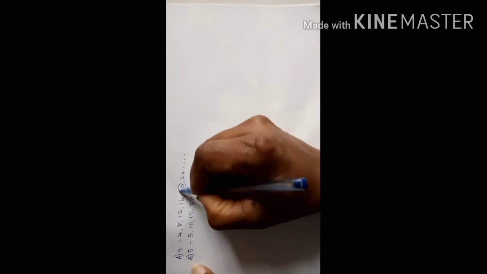So let's look at multiples that are appearing in the two numbers. We have a 20 here and we have a 20 here. So that means bell A and bell B will ring together after 20 minutes.